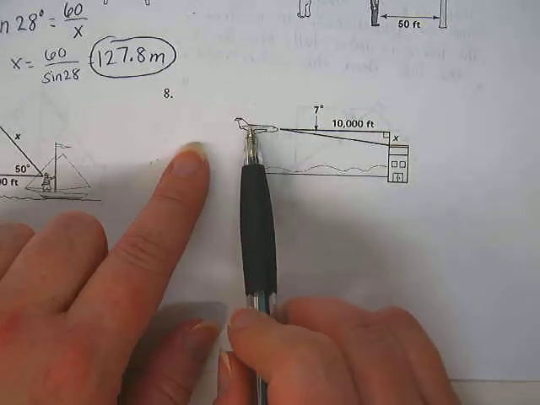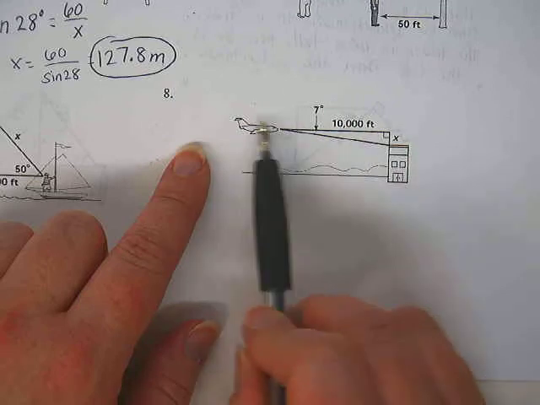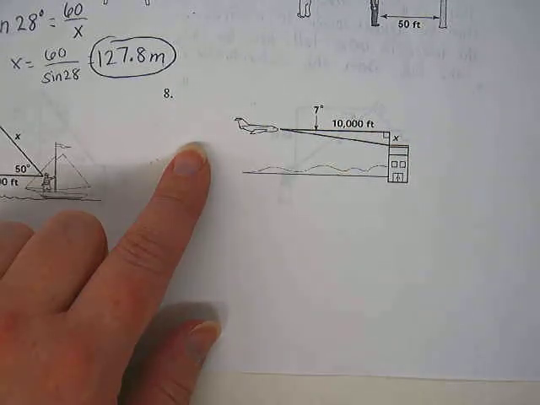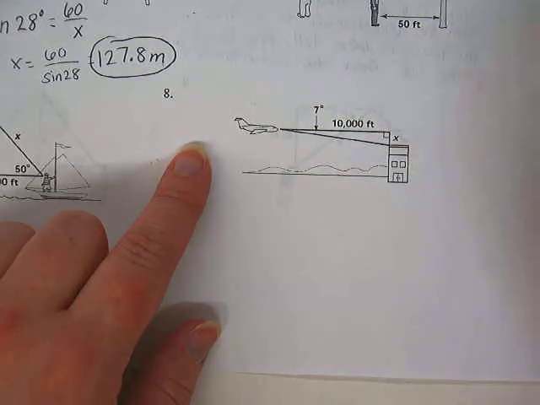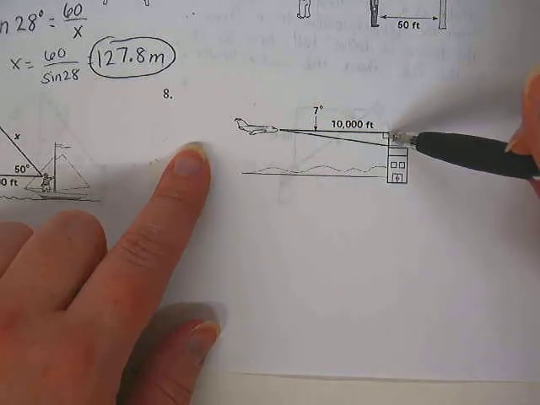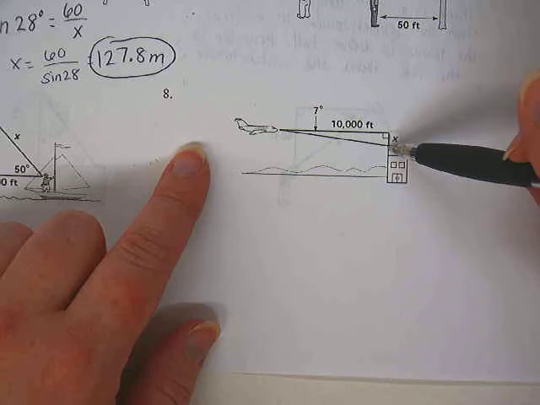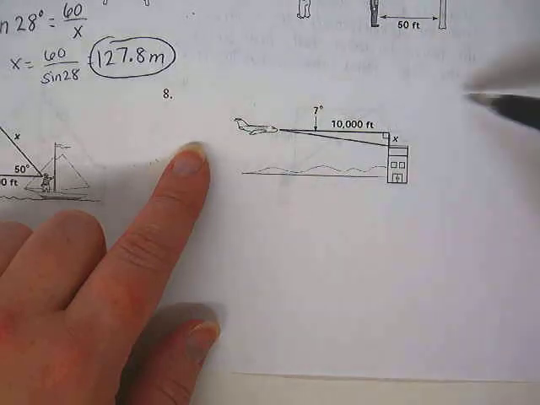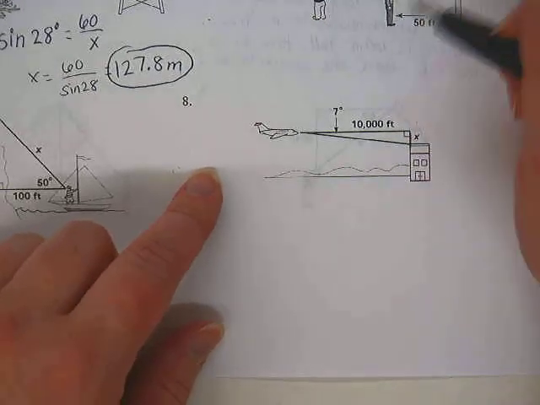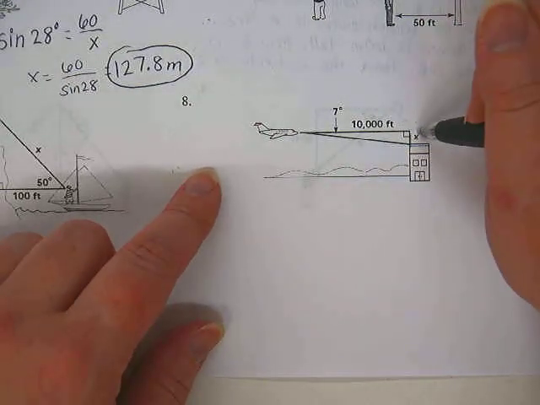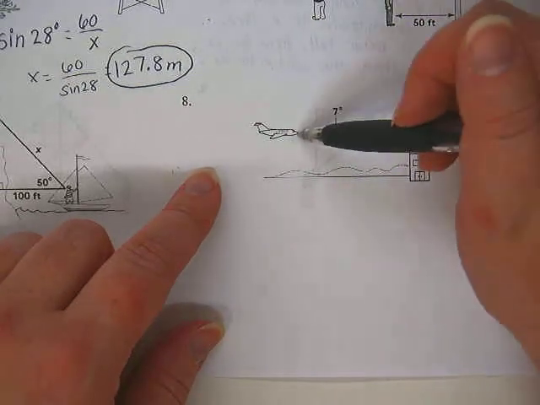Okay, we have a little teeny angle in here, 7 degrees. We have a distance here of 10,000 feet, so the airplane is approaching this building 10,000 feet away. The angle of depression between the plane and the building is 7 degrees. We want to know how much distance will be between the plane and the building when the plane flies overhead.